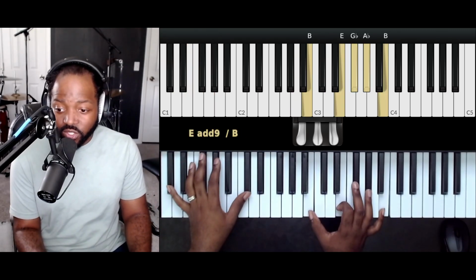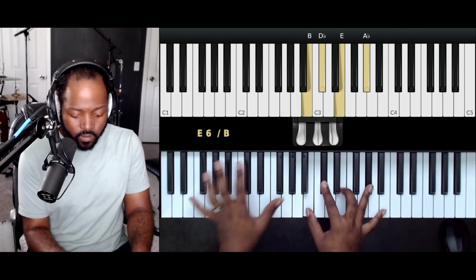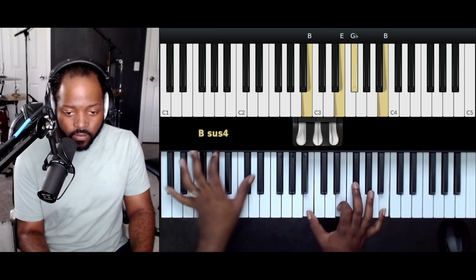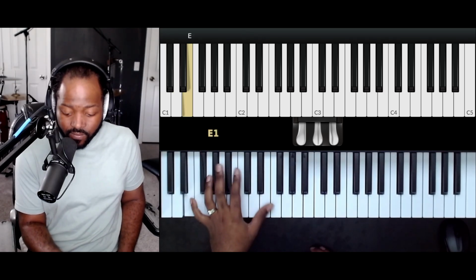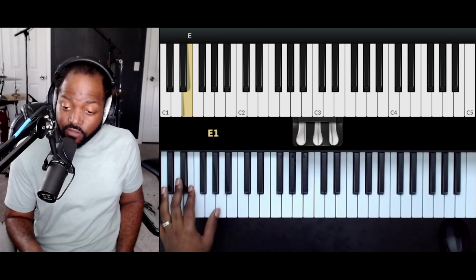That's how we can get to the 4 too. We can walk it up like. Right? So I'm just going 6, 7, 1, 4.